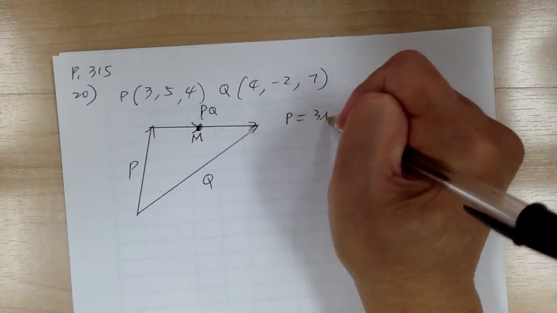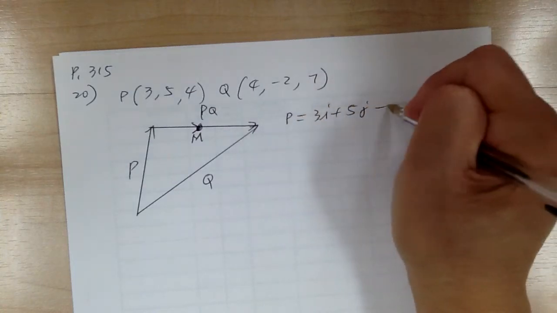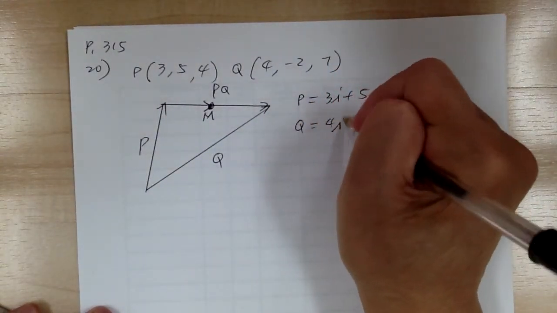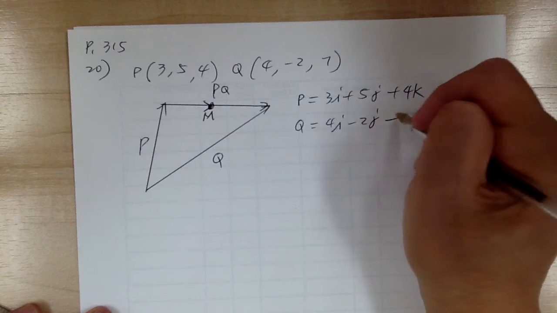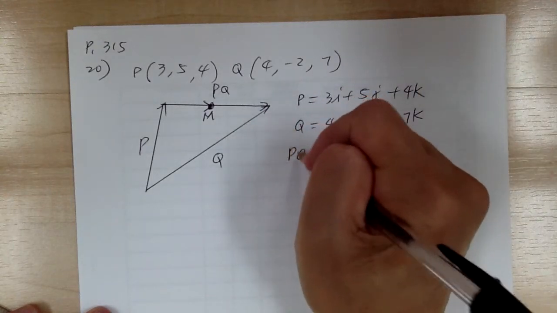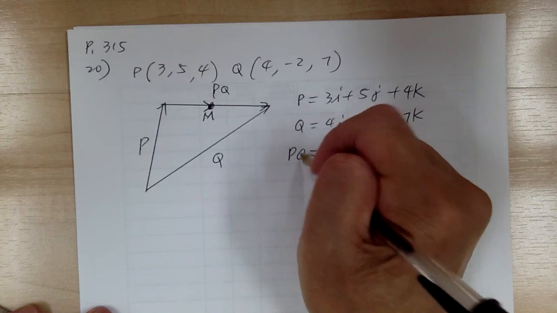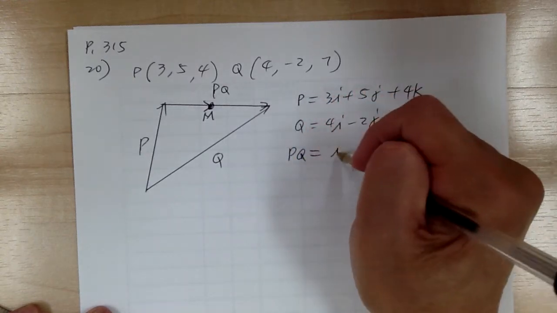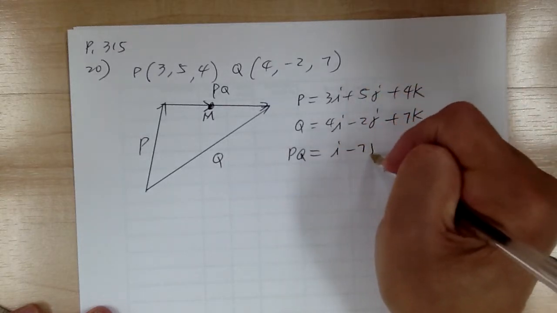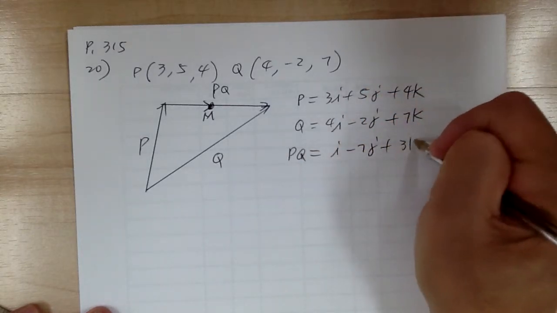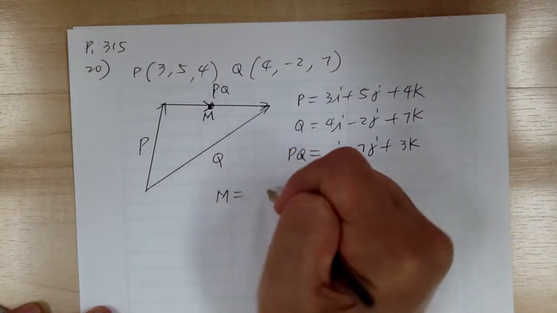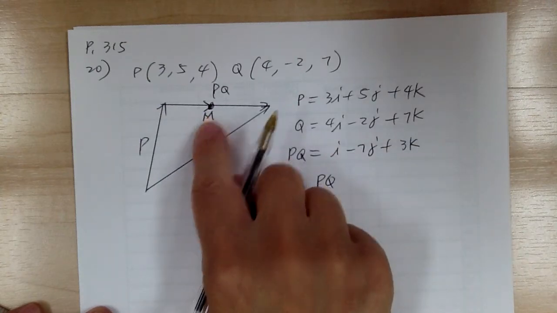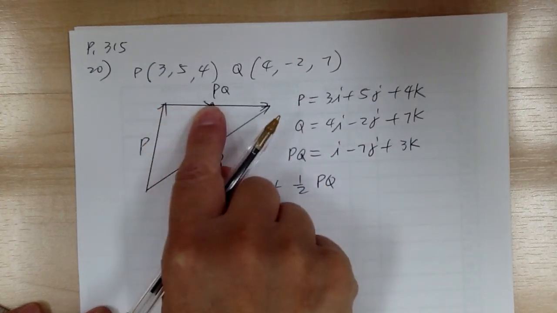So vector P is 3i plus 5j plus 4k. And then Q equal to 4i minus 2j plus 7k. So PQ, again, when you're doing the vector of the 2 points, you have to use the end minus beginning. So use Q minus P, give you i. This minus this give you minus 7j. This minus this give you plus 3k. Okay, so M equal to P plus 1/2 PQ. Again, follow the path, P plus 1/2 PQ.